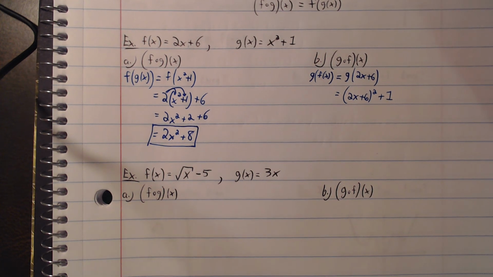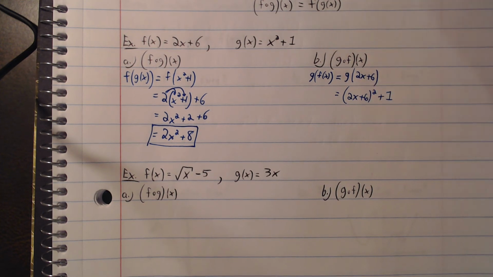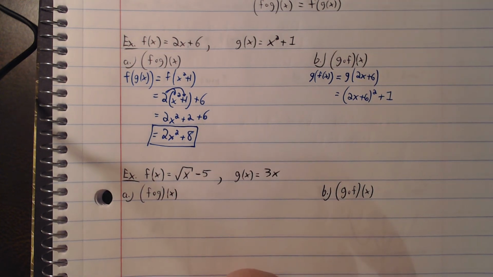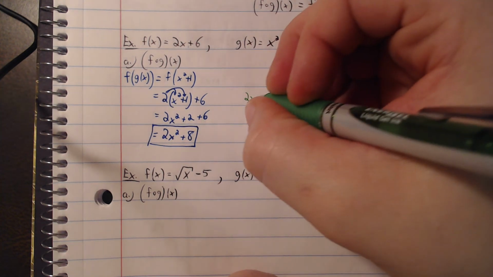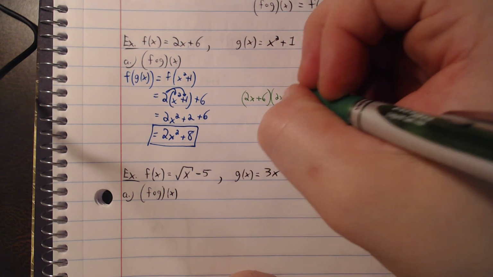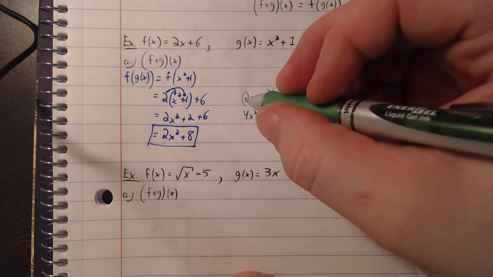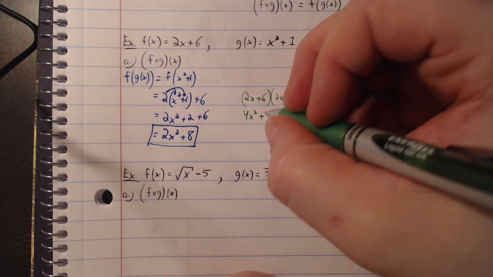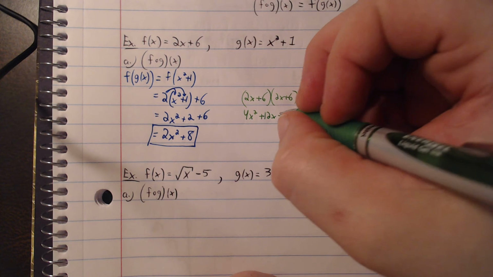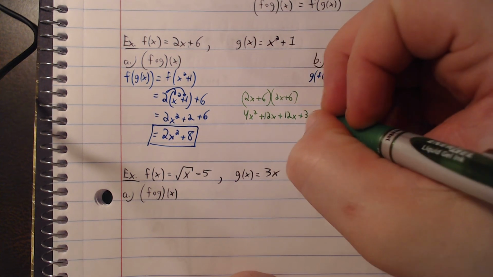Well, we might have to do this piece right here, the 2x plus 6 squared, on the side. Let's just do that real quick. We've got 2x plus 6 times 2x plus 6. Let's see, 2x times 2x is 4x squared. 2x times 6 is 12x. 6 times 2x is another 12x. And 6 times 6 is 36.